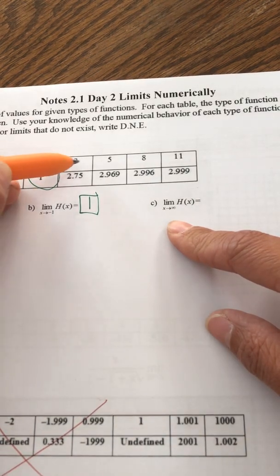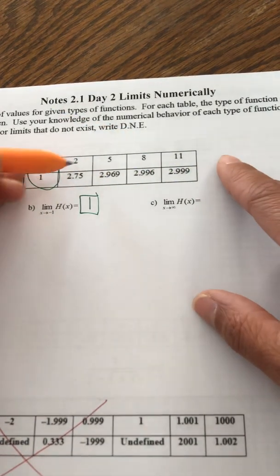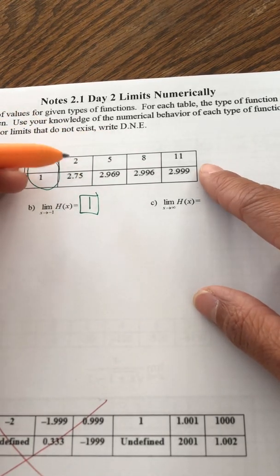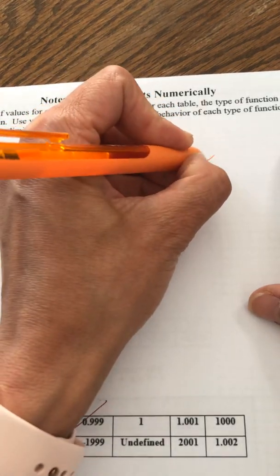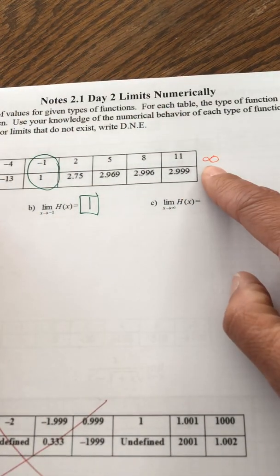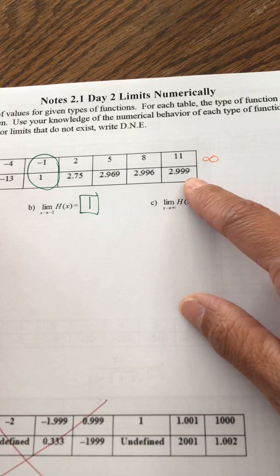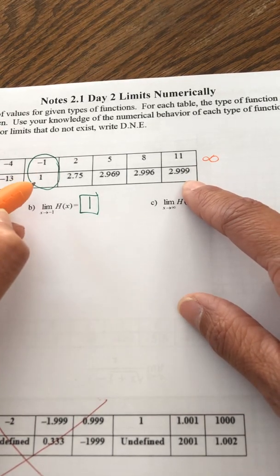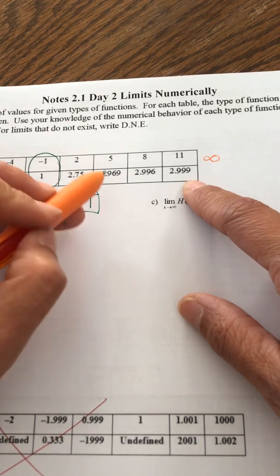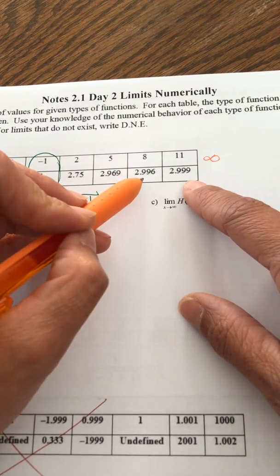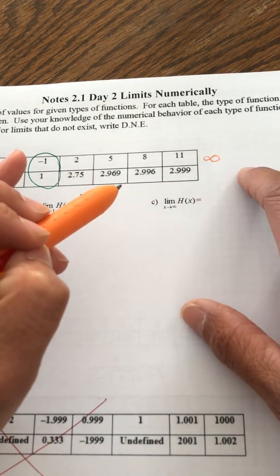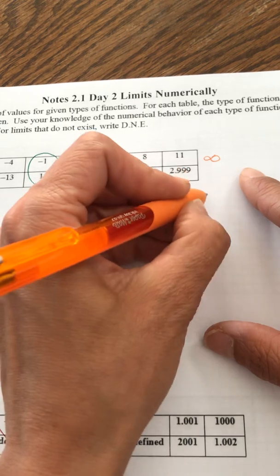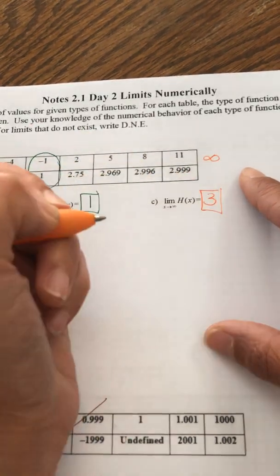Letter C, the limit as x approaches positive infinity of h of x. So as x is getting more and more positive, a bigger number on the positive side, so 2, 5, 8, 11, and it just keeps going to positive infinity, okay? What would we predict would be happening next, like after 11? Well, look at these numbers. It goes from 2.75 to 2.969 to 2.996 to 2.999. So it's getting closer and closer and closer to 3.